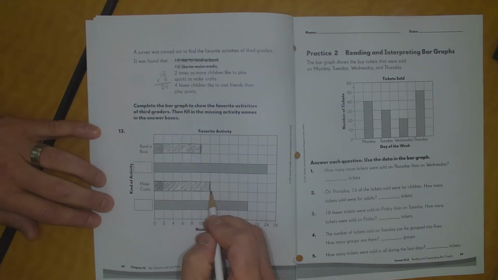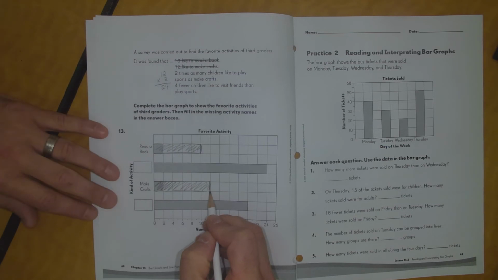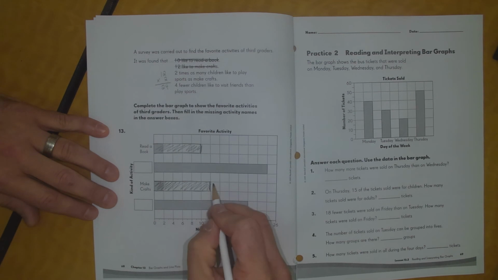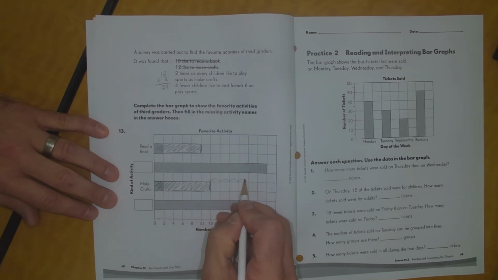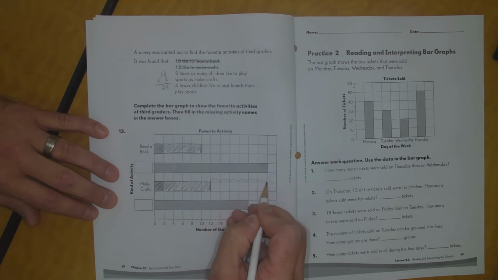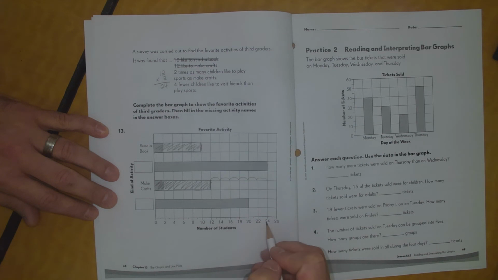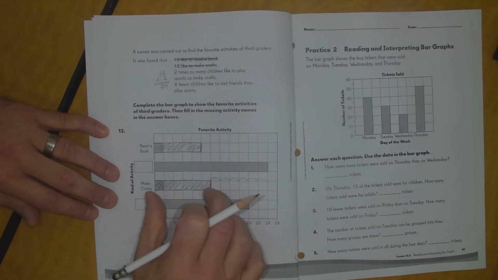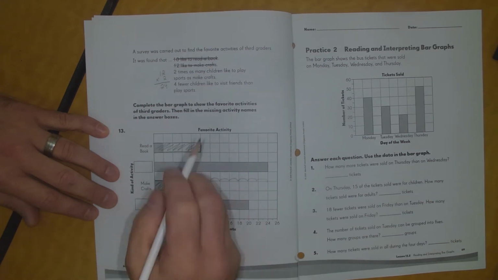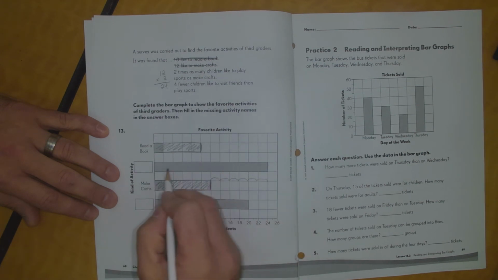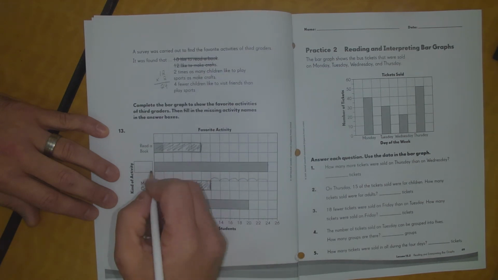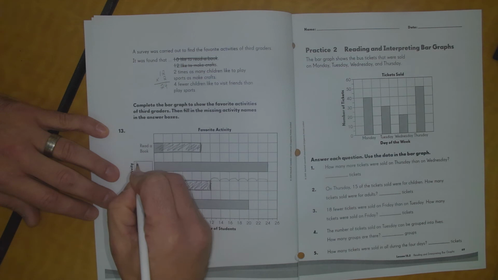I could say, well, I don't know how to multiply yet, so I'm just going to add on to my bar, and then I would say here's 2 more, 4 more, 6 more, 8 more, 10 more, 12 more. Oh yeah, it ends in the same spot, and it ends at 24. So if I took 12 and 12, I'd get 24. And this is how many kids like to play sports. So I'm just going to put my label in there, play sports.